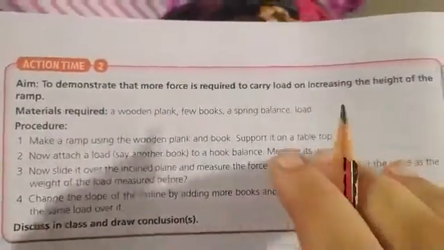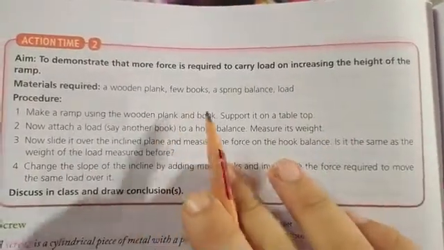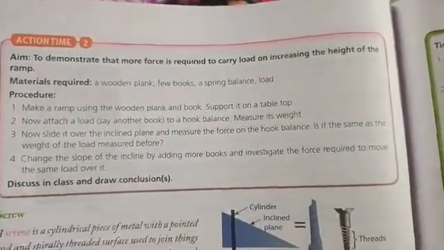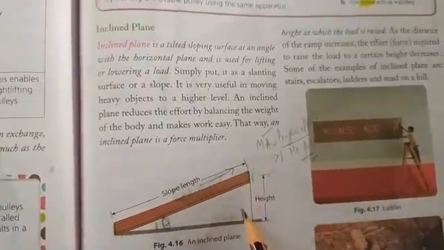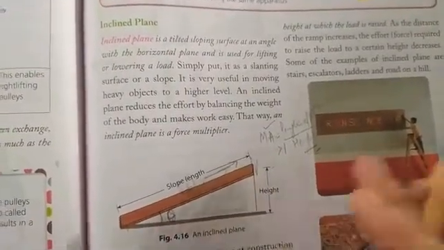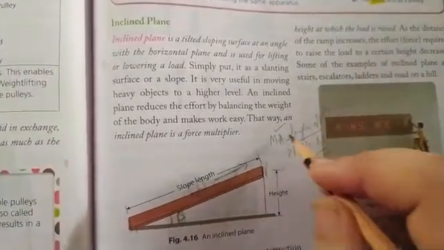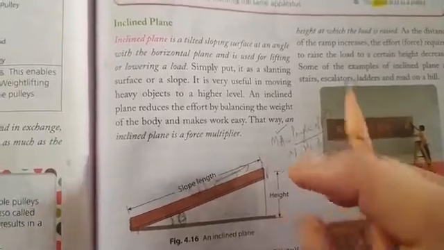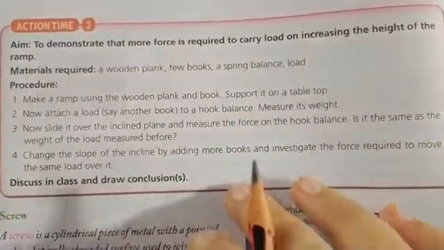Next is an activity to demonstrate that more force is required to carry a load on increasing the height of the ramp. One thing we may note is that as we increase the height of the ramp, it would be difficult for us to raise the load up to that height, because the more the height, the lesser will be the mechanical advantage, and more effort we have to do. So if we want to carry out an activity, then we can do.